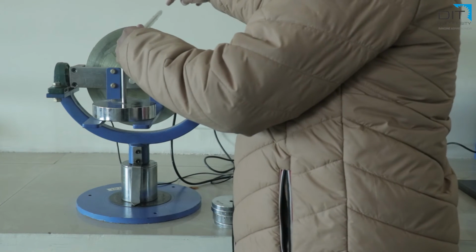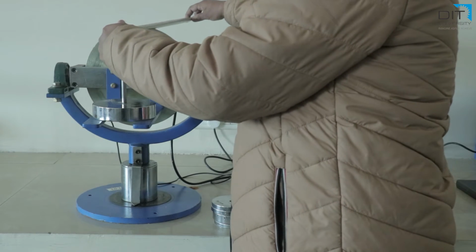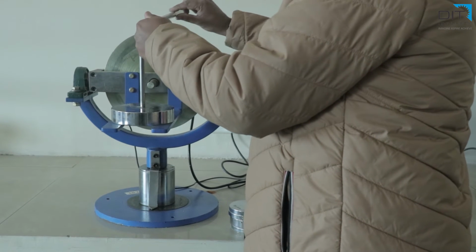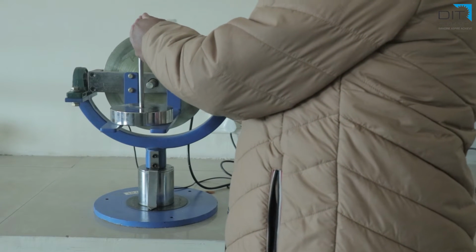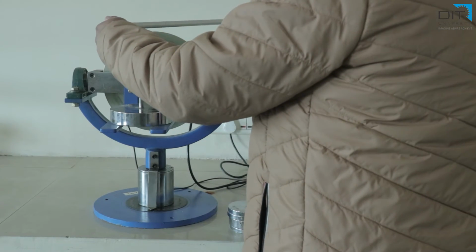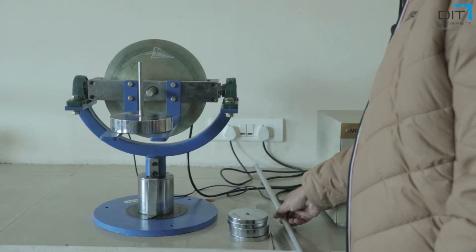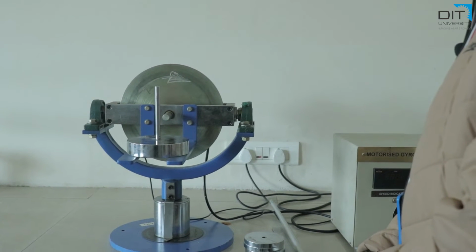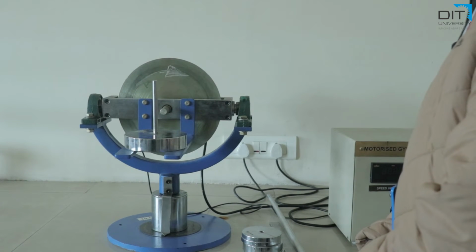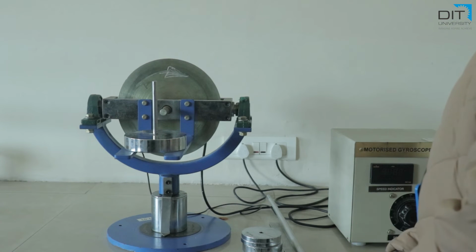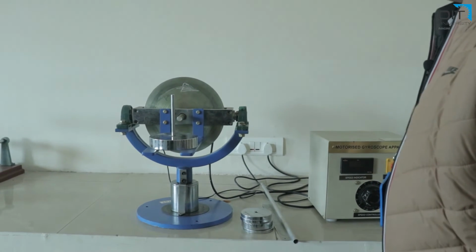So the arrow will be turned like this, because this is the concept of vector. This is a vector, and now you are giving a torque in this direction, so this vector will be rotated like this, and that is the thing we have observed right now, and this effect is called the gyroscopic effect. And our objective is to verify the law of gyroscope, which is a very simple law.